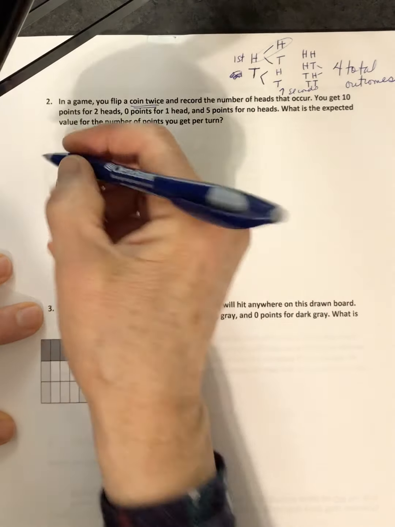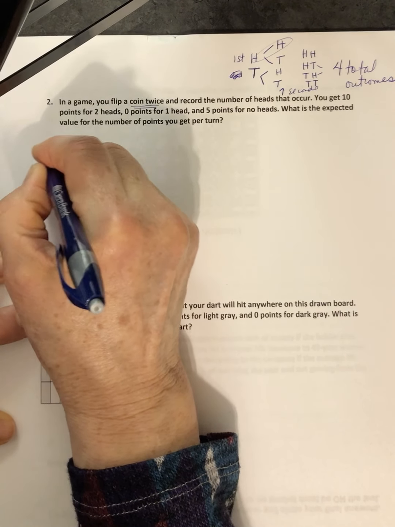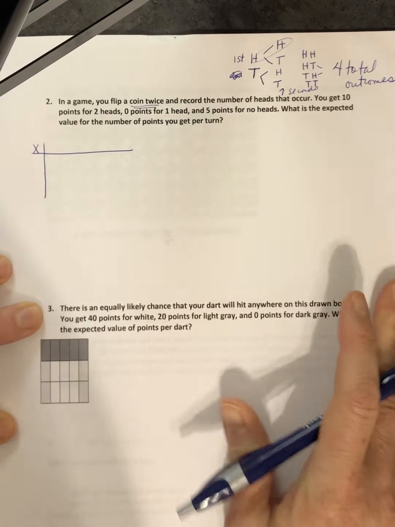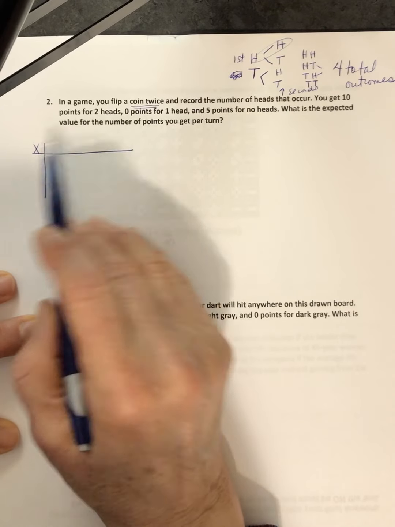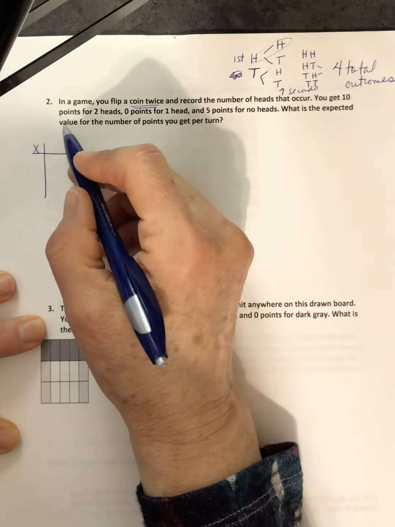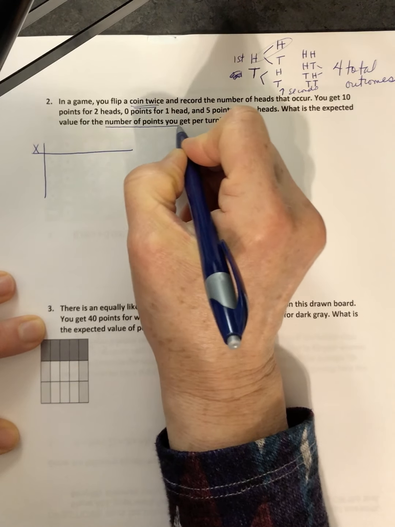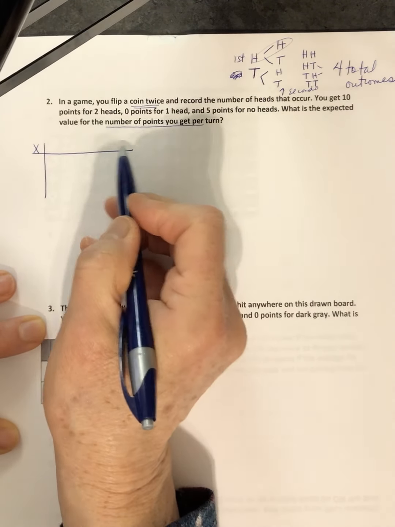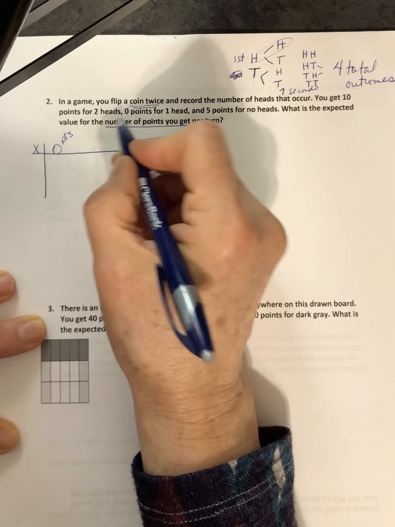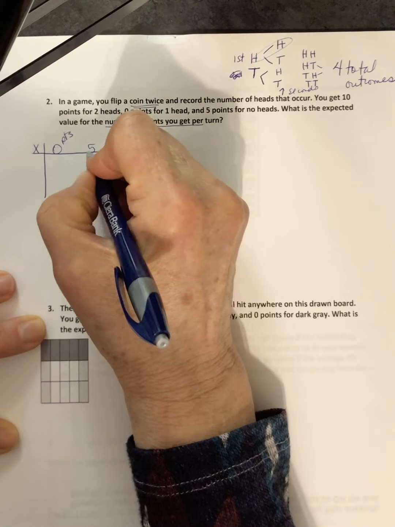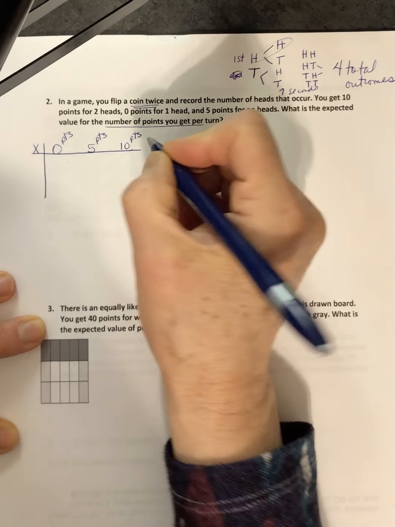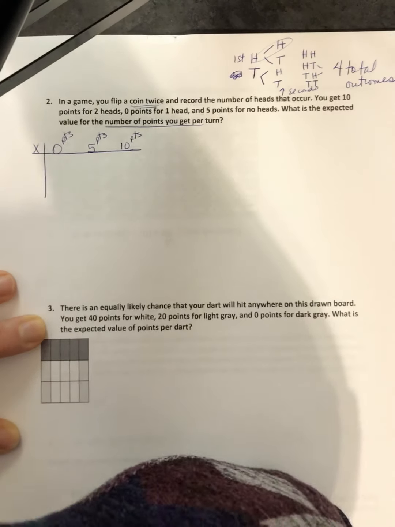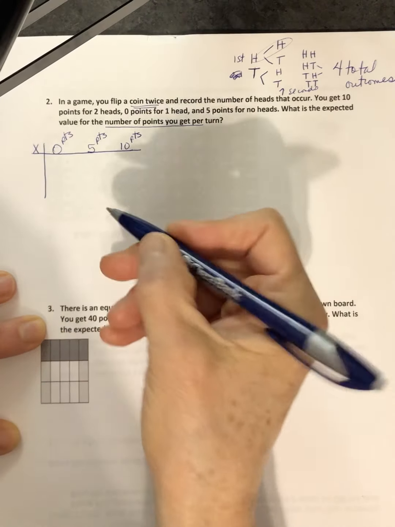All right, so we're looking for expected value. I want you to go back and read, because this is what's going to tell you what goes up here for your random variable. What is the expected value for the number of points you get? So the number of points is going to be up here. So I'm either going to get 0 points, I'm going to get 5 points, or I could get 10 points. Those are the point values that I can expect to have.